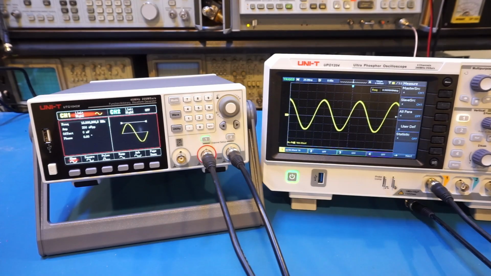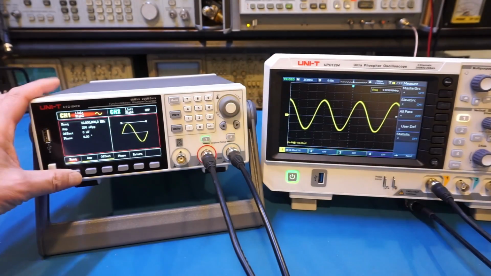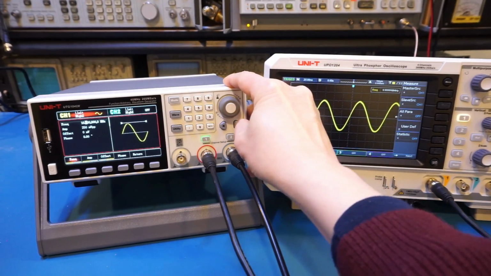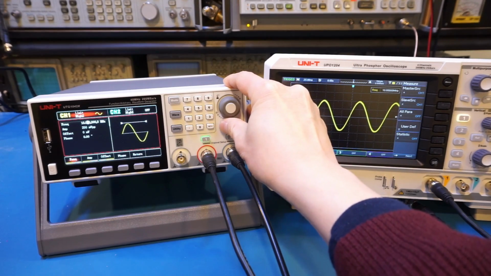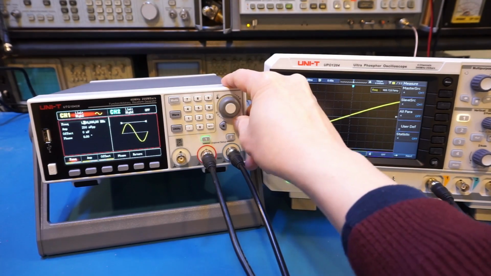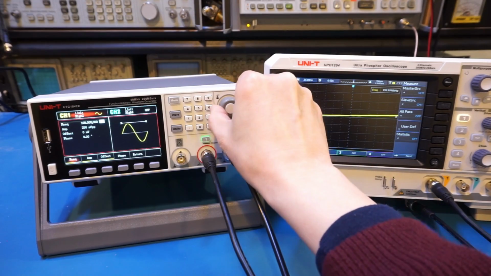I'll use the UPO1204 to monitor the output from the UTG1042X. And currently we're just outputting a sinusoidal wave at 10 MHz, and you can see how easy it is to use this UTG1042X. I can, for example, come here and change the frequency. So for instance, it's frequency and period. Of course I can use the arrow keys to fine-tune which digit I'm trying to adjust. So let's just say we wanted to go all the way down to 1 MHz, and also let's say we want to change the unit to kilohertz instead of megahertz, and I can do that.